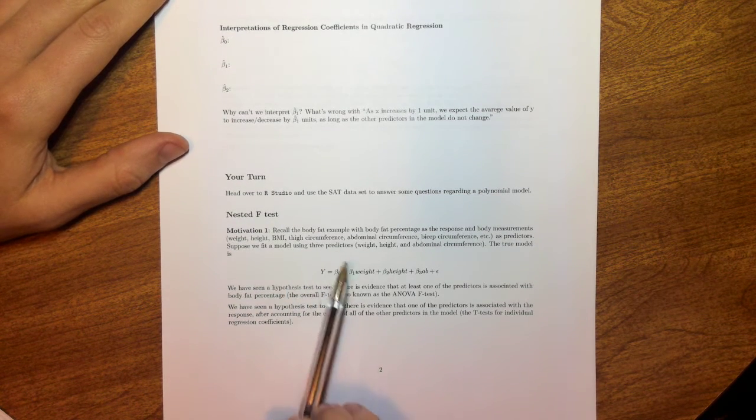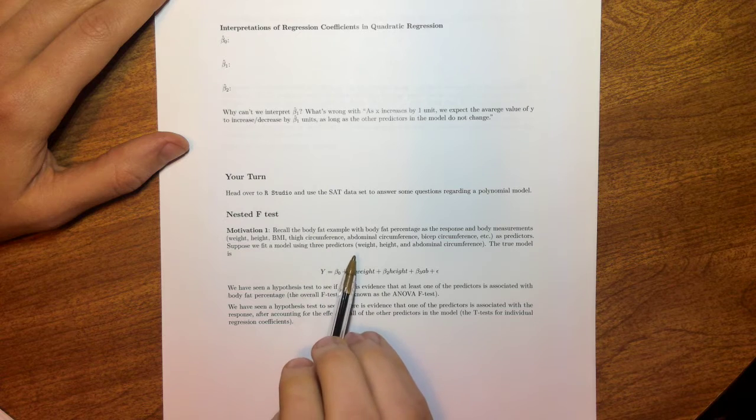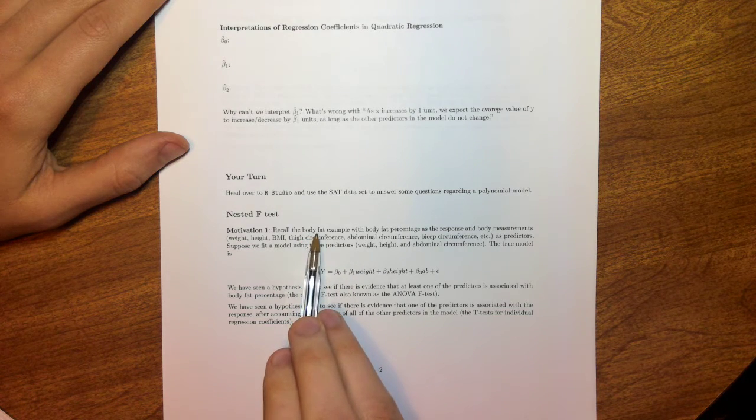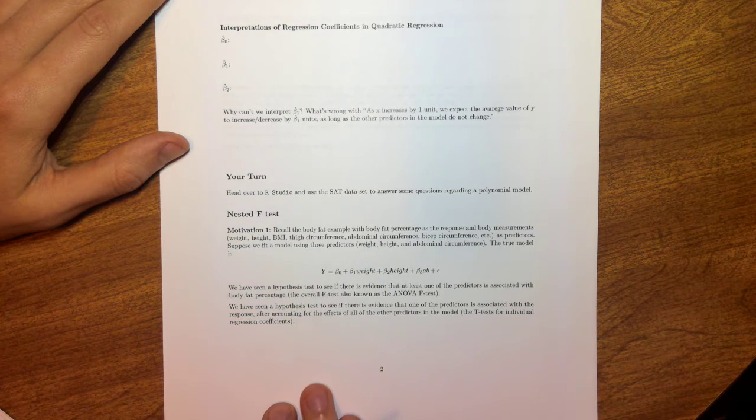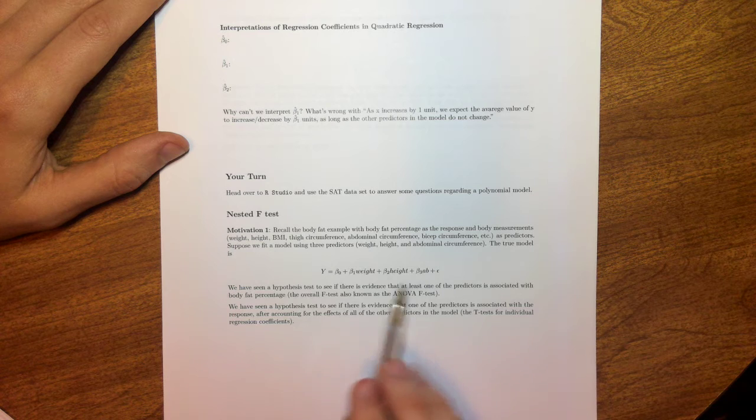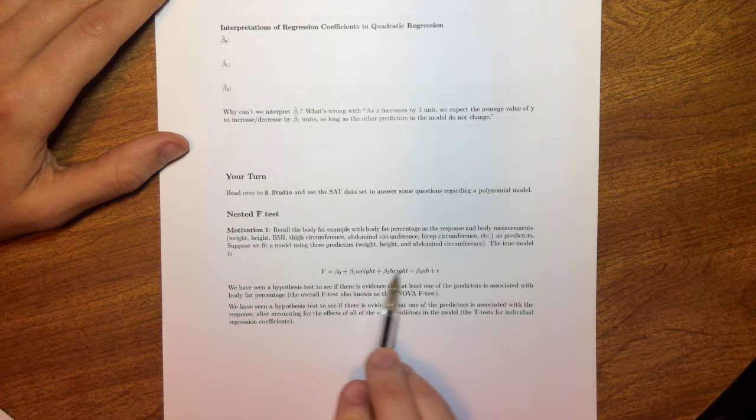So we are going to spend a few minutes just introducing this nested f-test. And so we're going to have a couple of motivations where we'll go through the first one right now. If you remember, we had that example when we talked about multicollinearity with the body fat. In this example, we had body fat percentage as the response. We had a bunch of different candidate predictors. But suppose just for this kind of motivational thing that we just have three predictors: weight, height, and abdominal circumference.